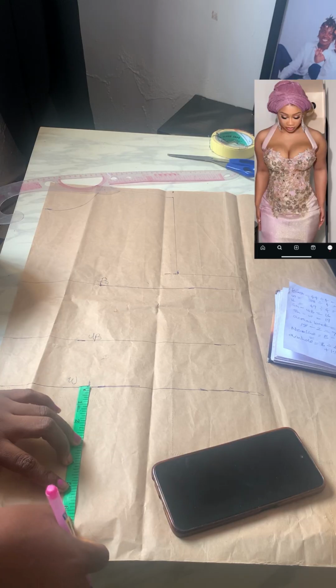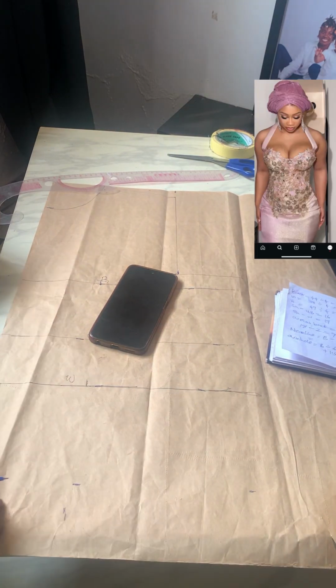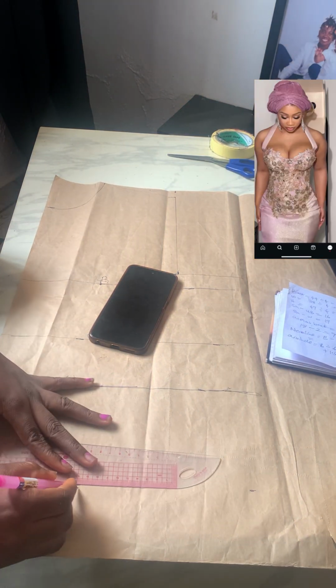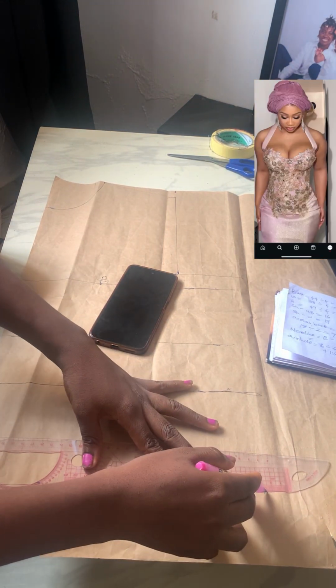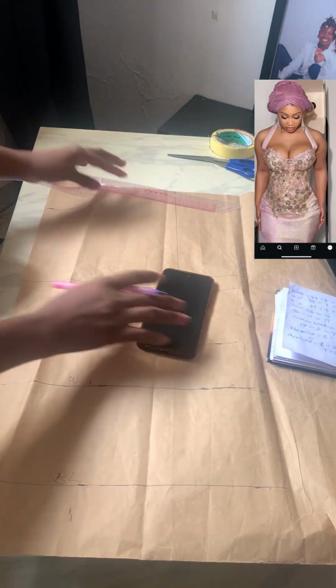Then from the waist, I measured about 5 inches. That will serve as my blouse length. Your blouse should be about 5 inches away from your waist. If you want your blouse to stop at your hip line, maybe from that waist you measure 9 inches. But for a corset dress, so that the person can sit comfortably, 5 inches is fine. So I labeled that as my blouse length.